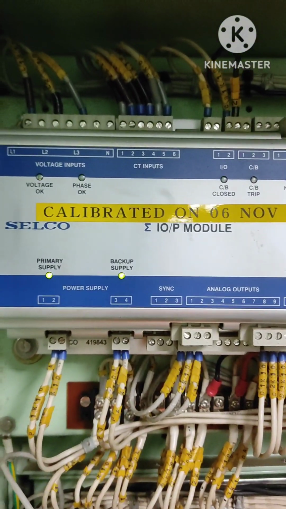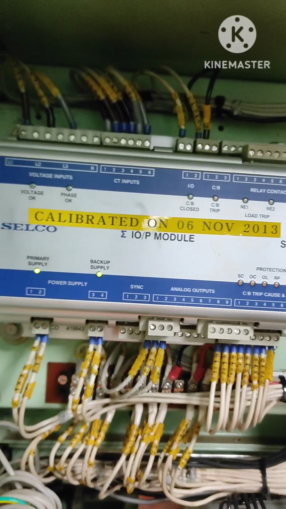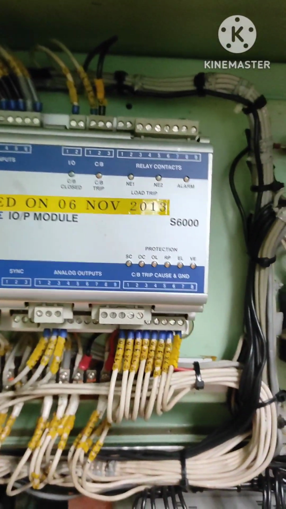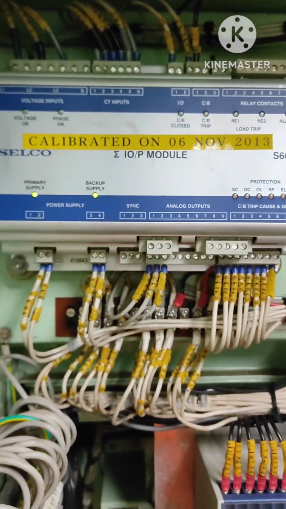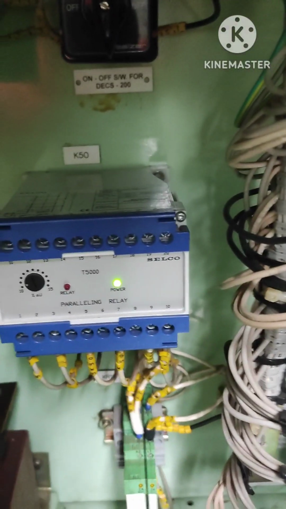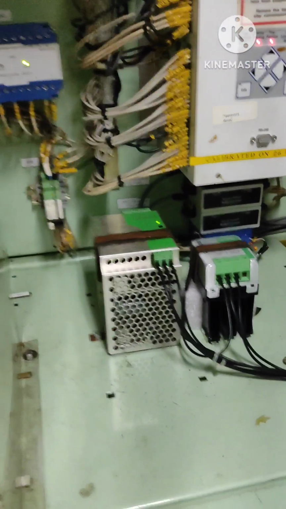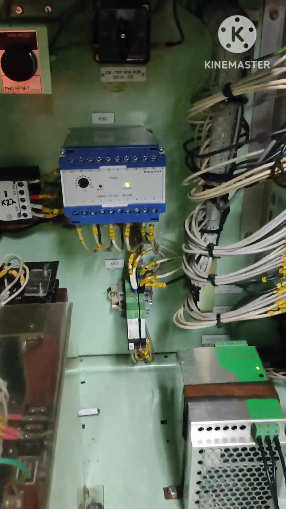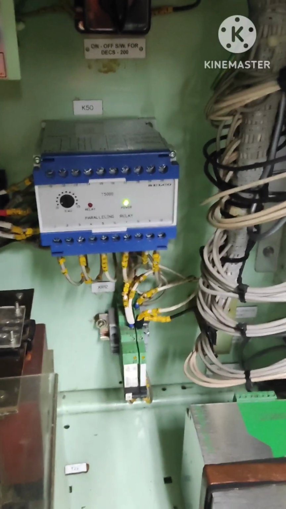This is a Cellco make IO module. All the inputs and outputs are connected here, and from here it goes to the protection system. This is the paralleling relay. In case of auto, there is no need to raise or lower either voltage or the speed.